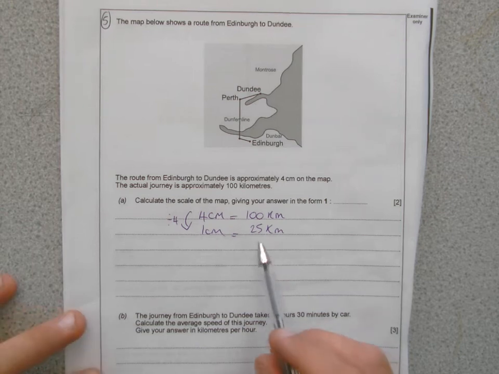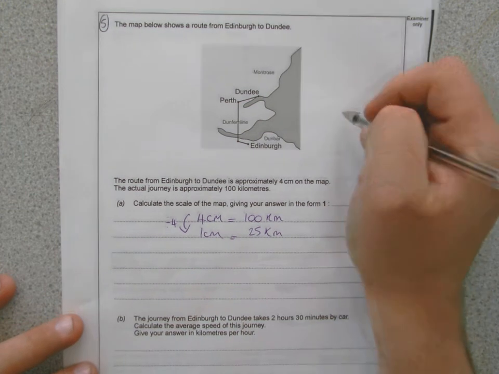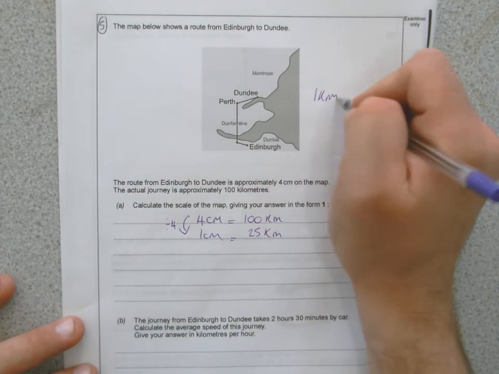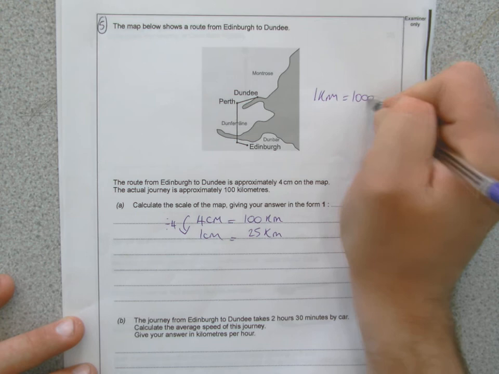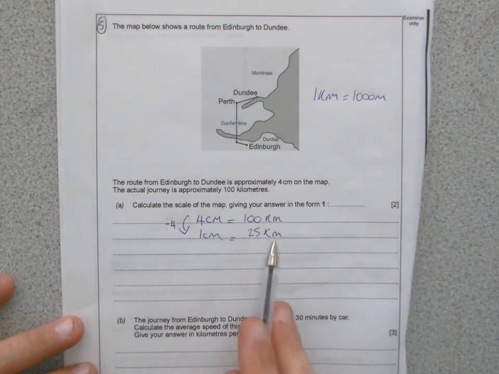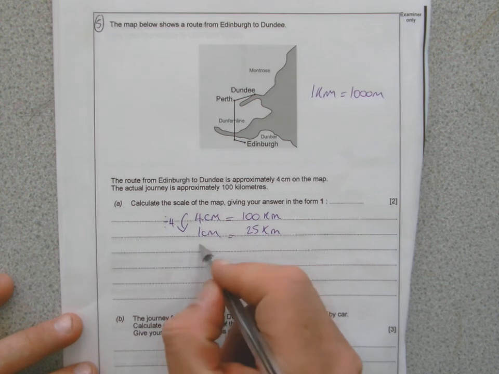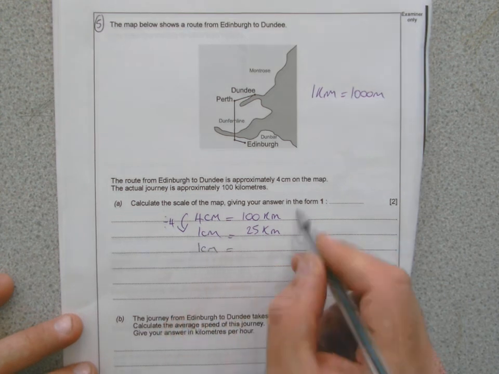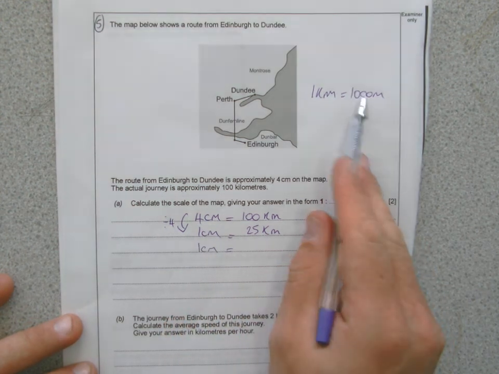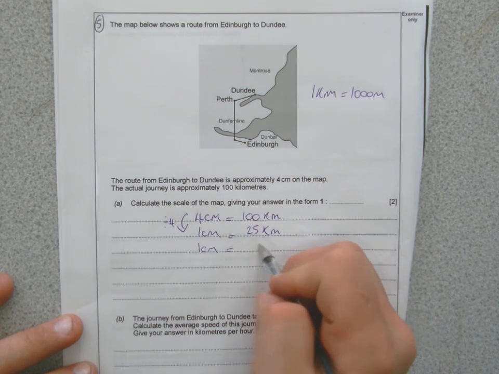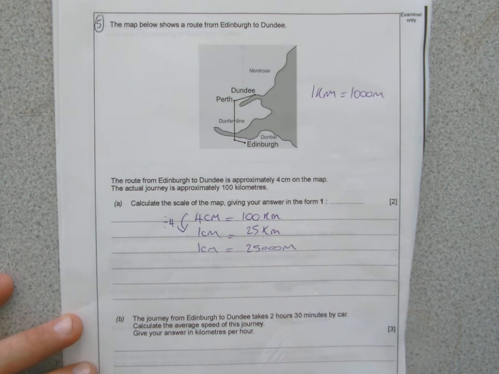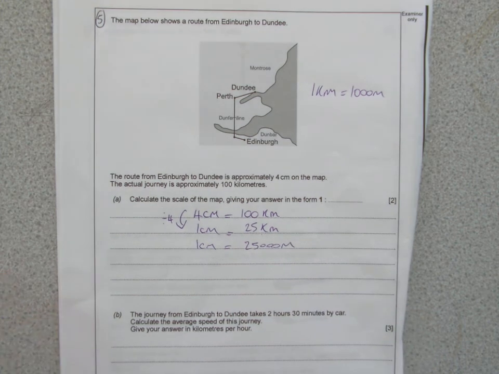Let's then change this to centimetres. If you think about it, 1 kilometre is 1,000 metres, so let's change this to metres to start with. Don't go straight for centimetres, let's go straight there to metres. So 1 km is 1,000 metres, 25,000 metres. So 1 centimetre on the map represents 25,000 metres.